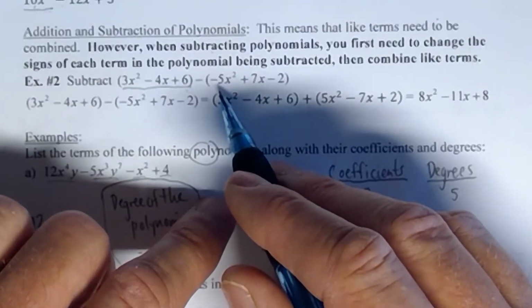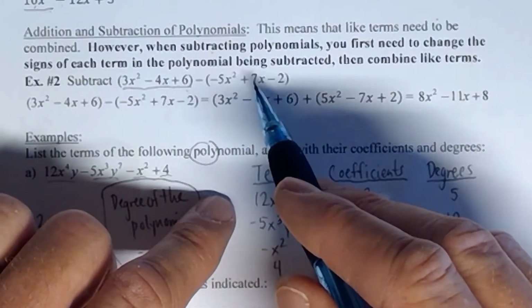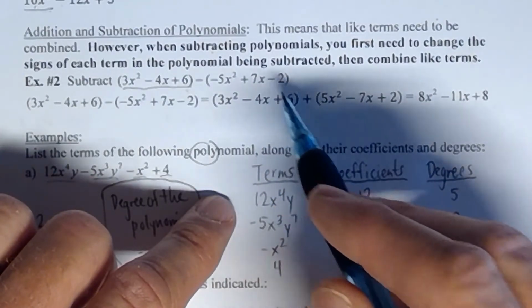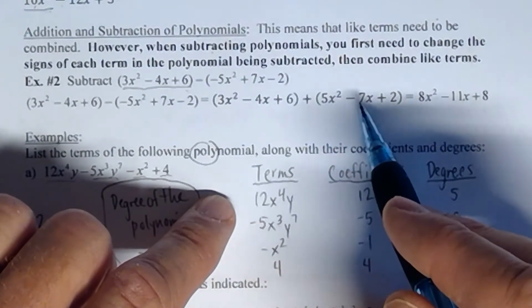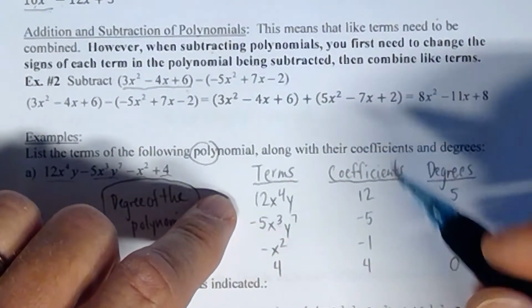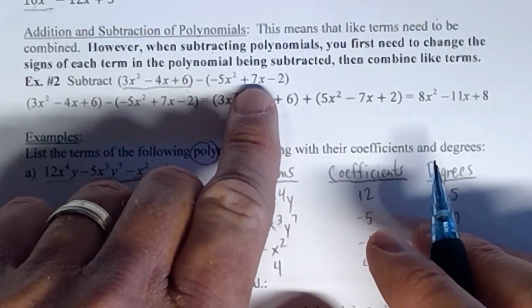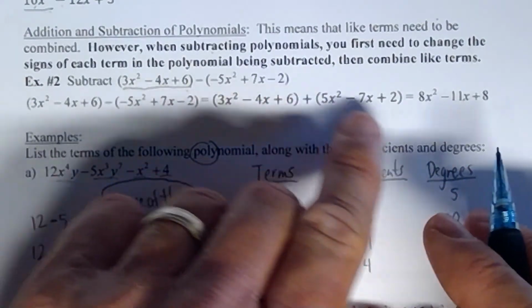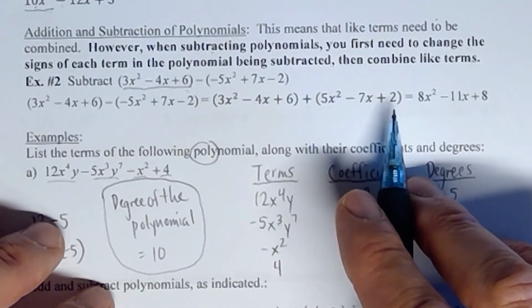See what I did right here. I have negative 5, positive 7, minus 2: negative, positive, negative. Notice how it changed from negative, positive, negative to positive, negative, positive. All three of them changed. Negative 5 is positive 5, positive 7 is negative 7, and negative 2 is positive 2. So I did that.